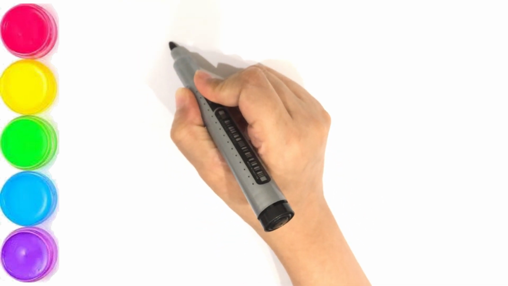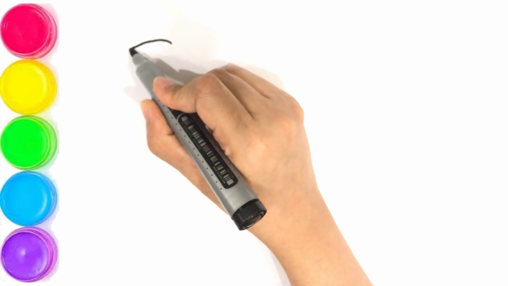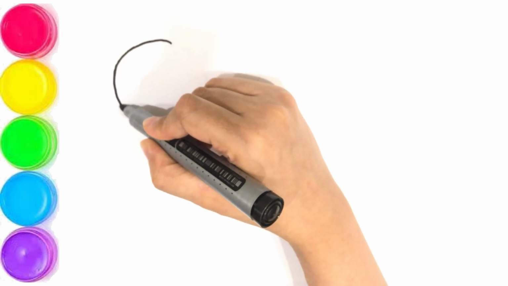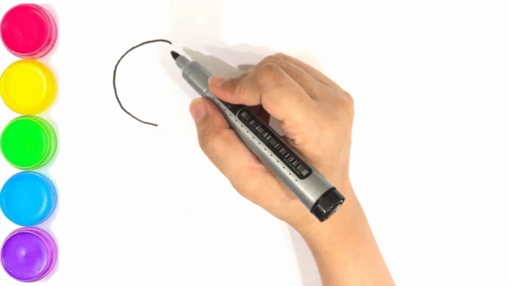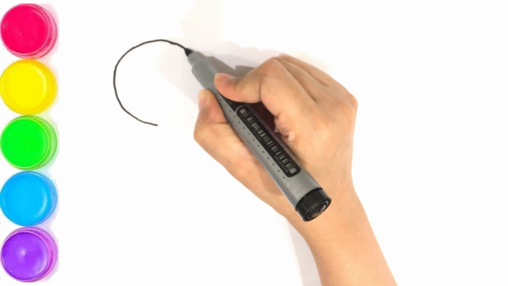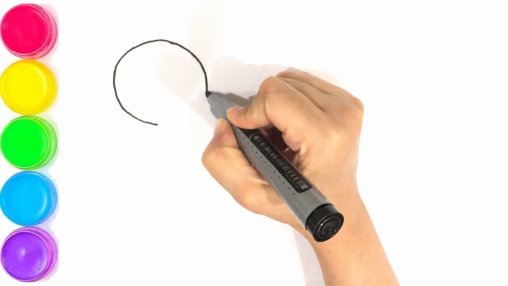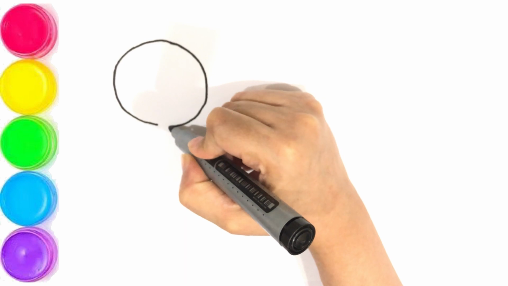Today we are going to learn about some basic shapes. Let's get started. First I am drawing a circle. Now draw a cut line all the way around the cross to make a circle. A circle is round and has no corners.